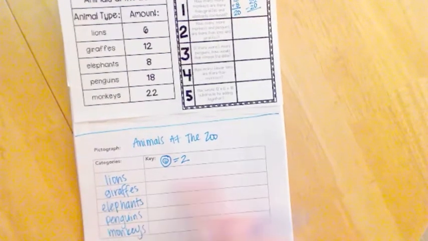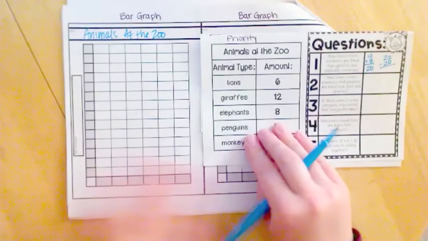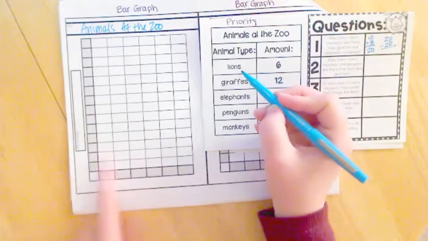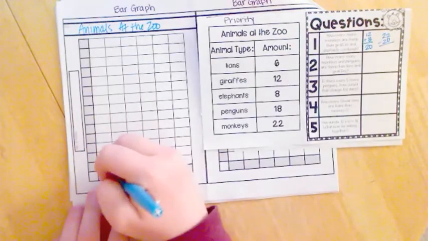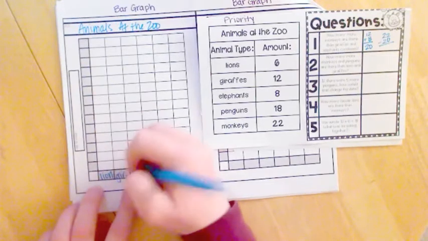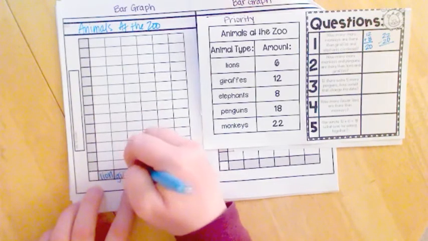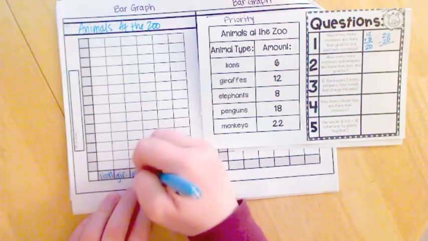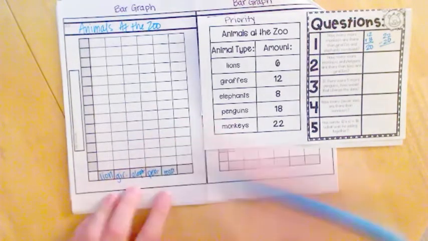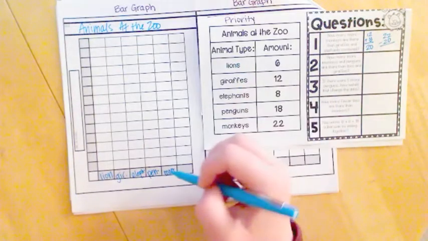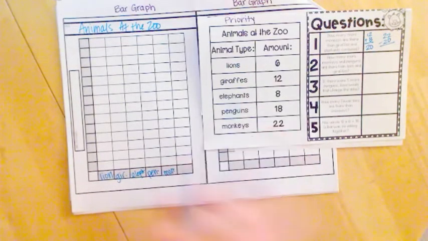Okay, and then I need to fill in the pictograph. Flip the page. Same information over here, but remember our categories go at the bottom. So here's lions, giraffes, elephants, penguins, monkeys. 1, 2, 3, 4, 5 categories. I have an extra one, not a problem.